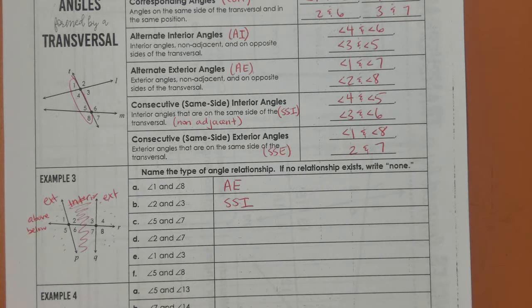So again, you'll try all of those. All of these have a relationship from A through F.